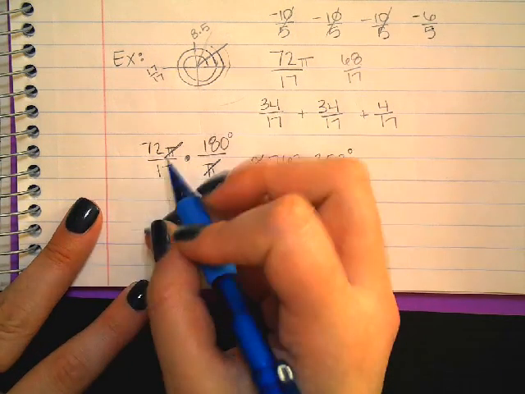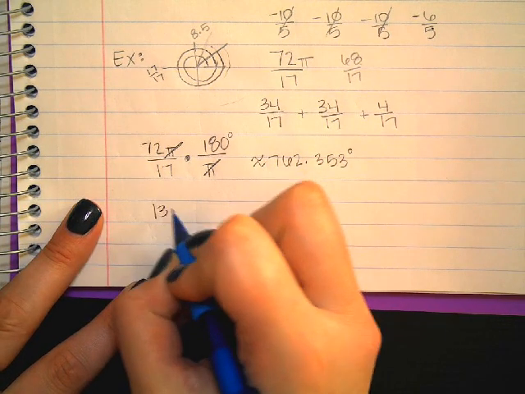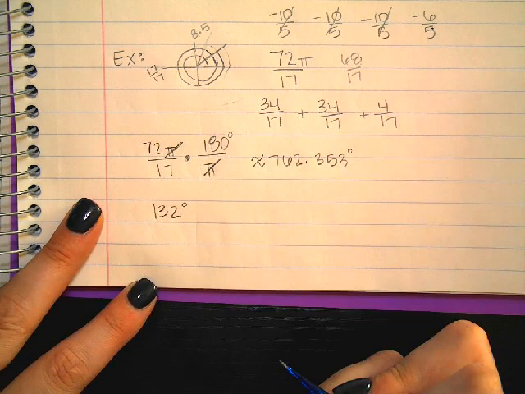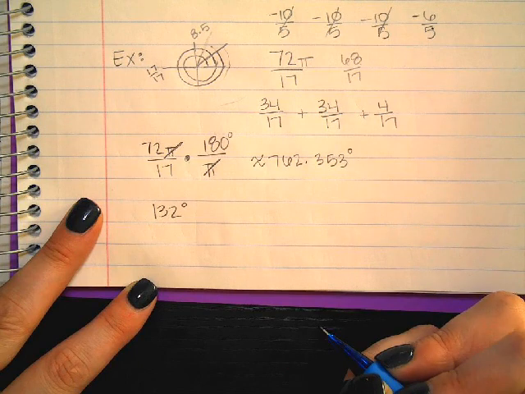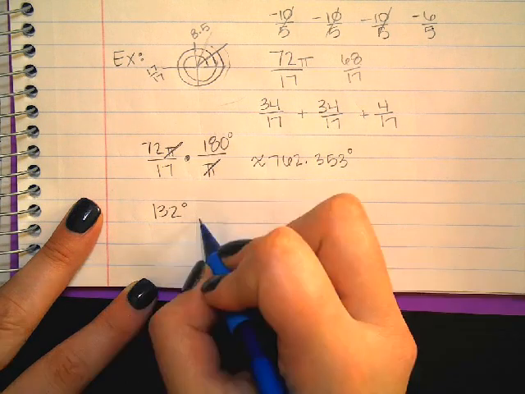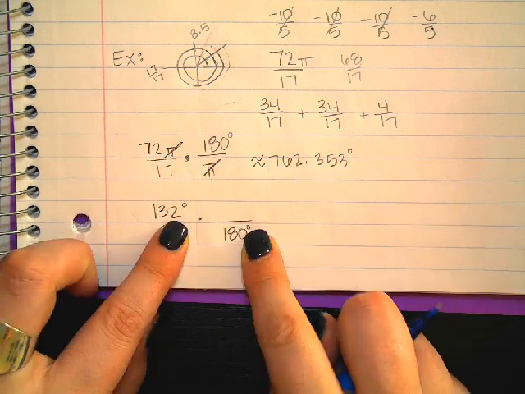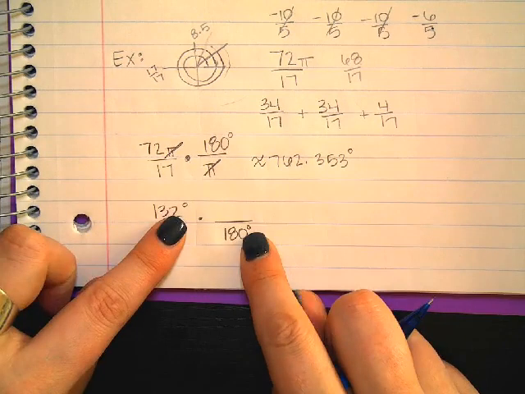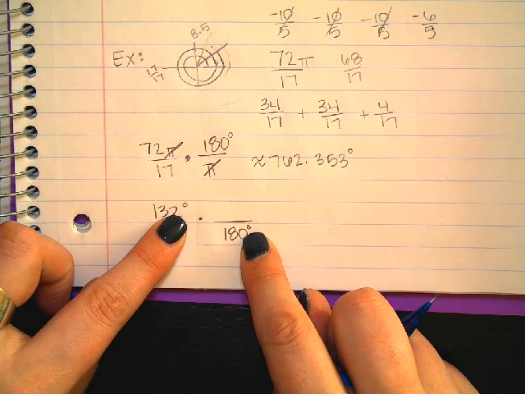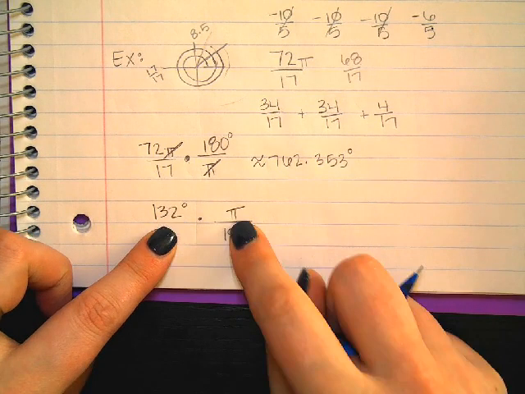All right. Somebody give me a degree measure. 132. So with this one, I want to get rid of my degree bubble. I need to get rid of my degree bubble. So what goes on the bottom? 180 degrees, because then my bubble will cancel. Does that make sense? So here the pi goes on the bottom, so the pi's cancel. Here the bubble goes on the bottom, so the bubbles cancel. So we are not going to plug the pi in our calculator.